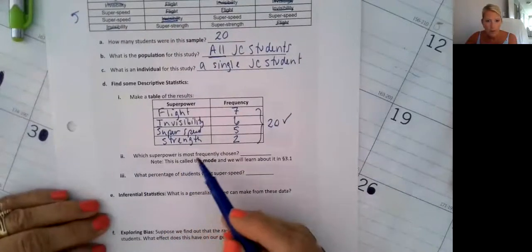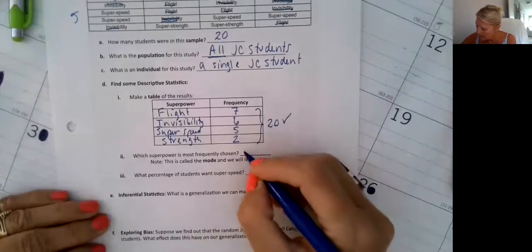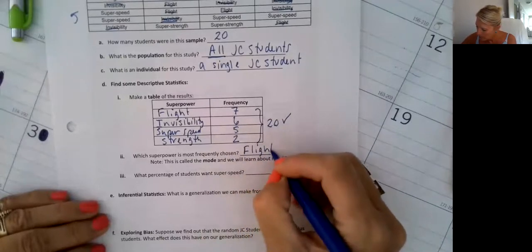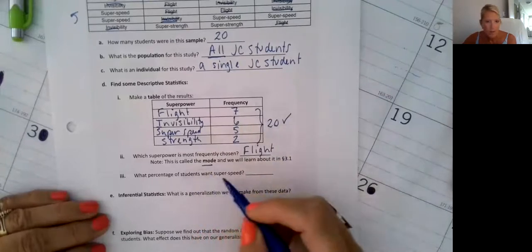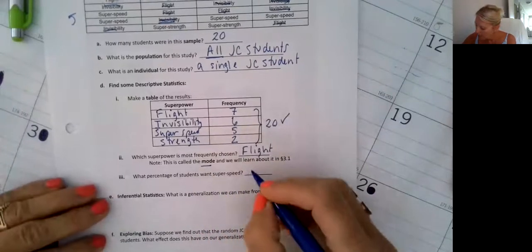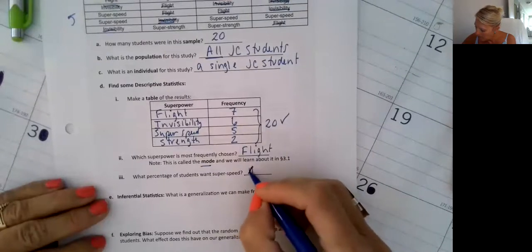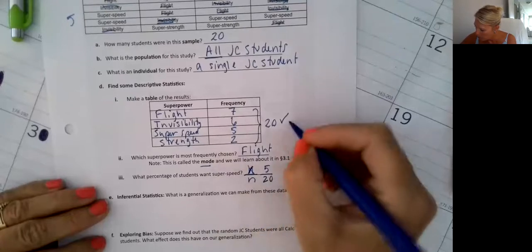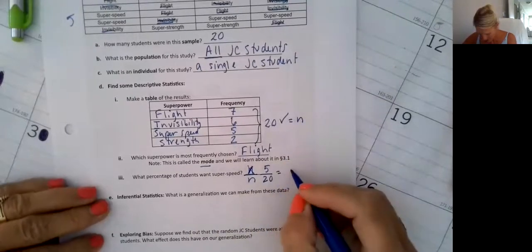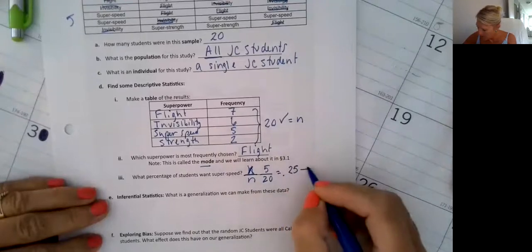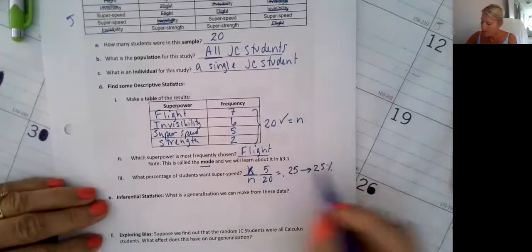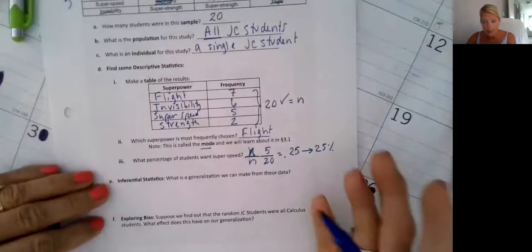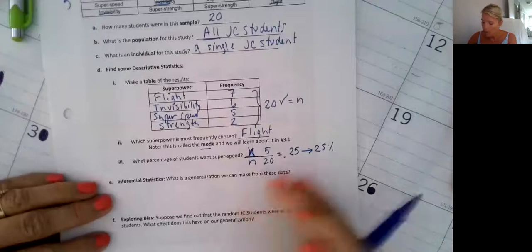Which superpower is most frequently chosen? That would be flight. That's called the mode. What percentage of students want super speed? A percentage would be x out of n. X is the number that had super speed, which is 5, divided by the total n, which is 20, because our sample size is 20. And that comes out to be 0.25 or 25%. Those are going to be the 3 ways that we're going to show a probability later in chapter 5, or a percentage as 25%.